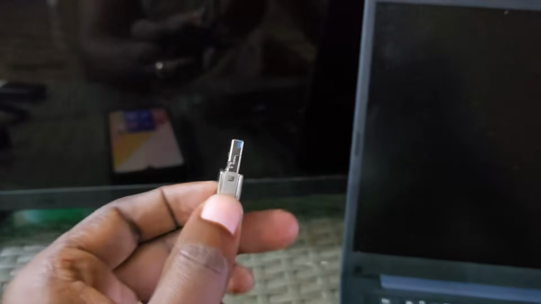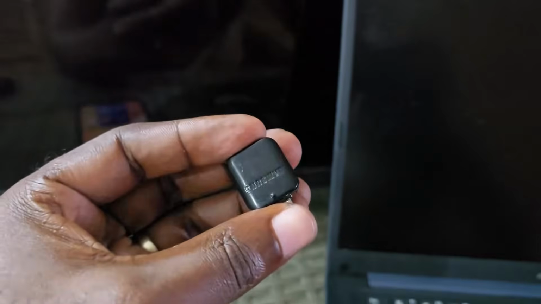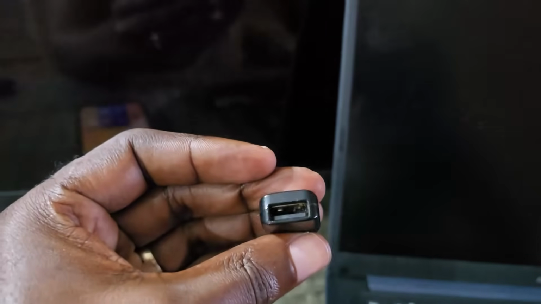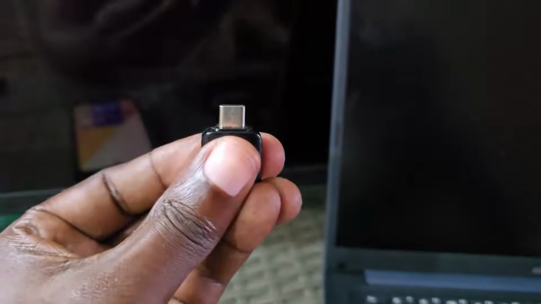If you do not have one of the transforming flash drives as I have here, you can use one of these that comes usually in your phone case, or you can buy them online, and it will convert USB to USB-C, meaning it will take your normal flash drive and convert it to this. Then you're going to add it to your phone.